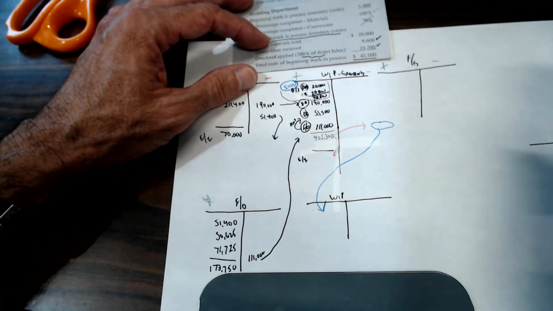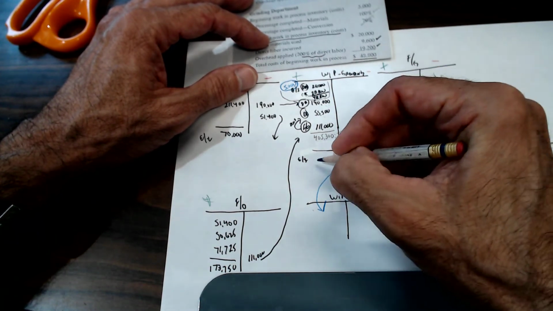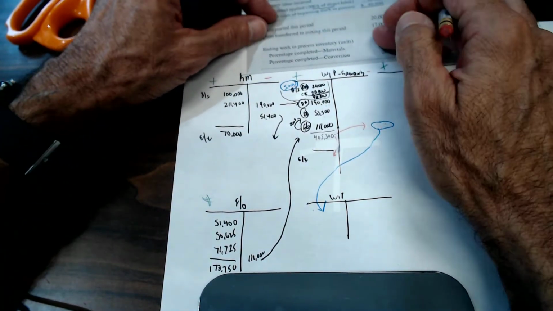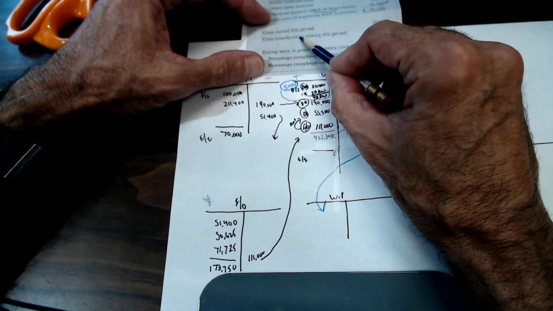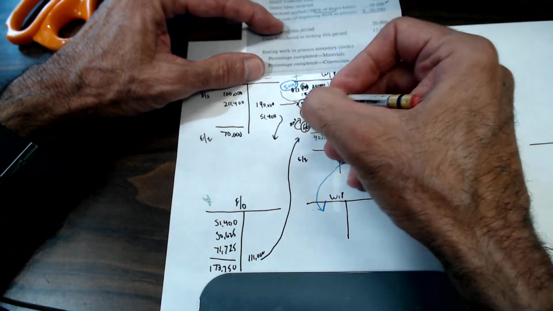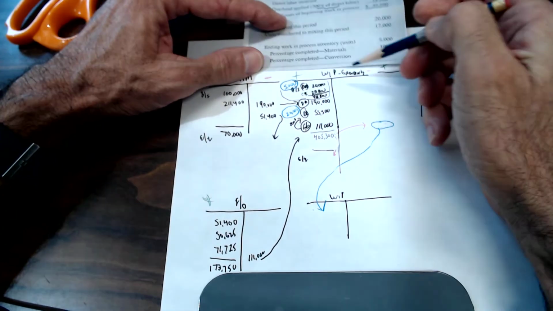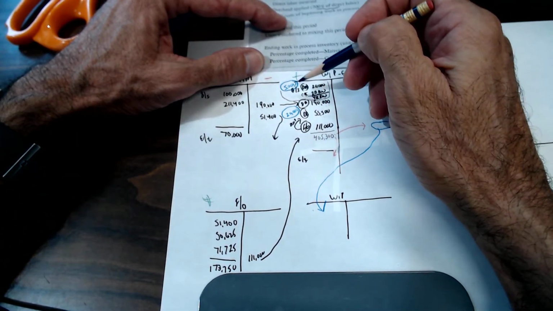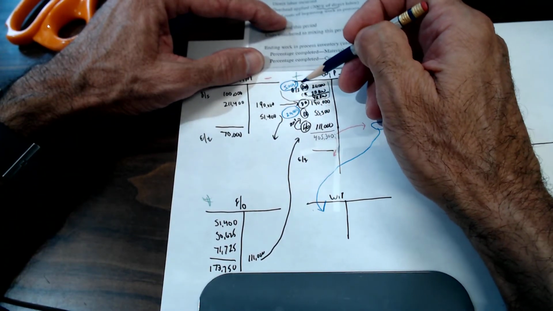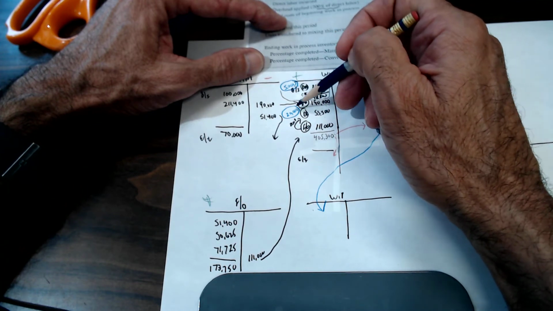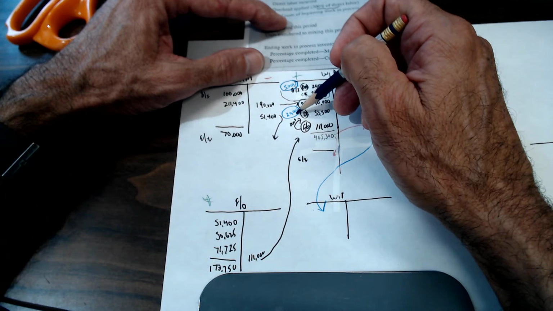Well, in order to know that, I need to know how many units were done and how many units were started. They tell me that the units started this period were 20,000. So on the first of the month, when I turned on the lights, there were 5,000 units here that I needed to finish. And during the month, I began 20,000 brand new ones.